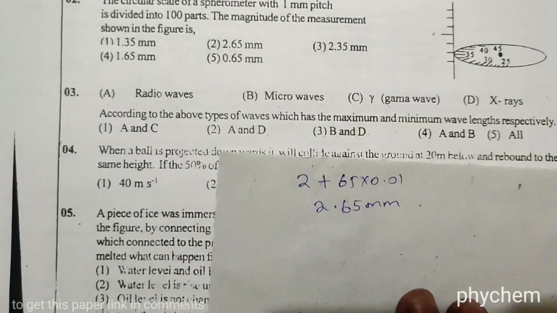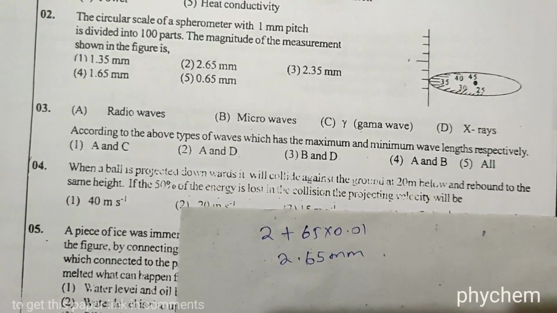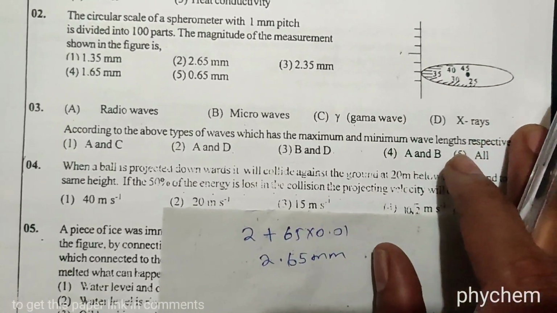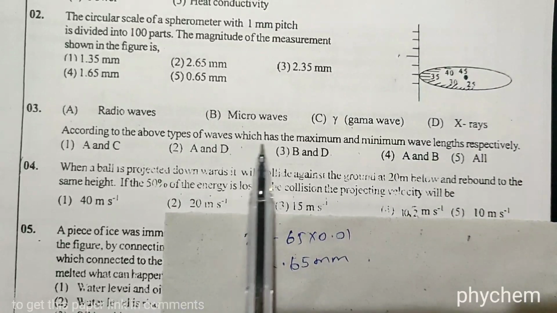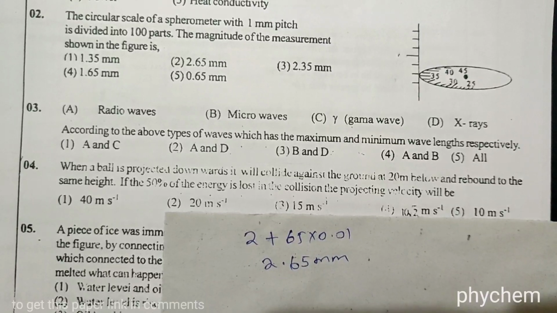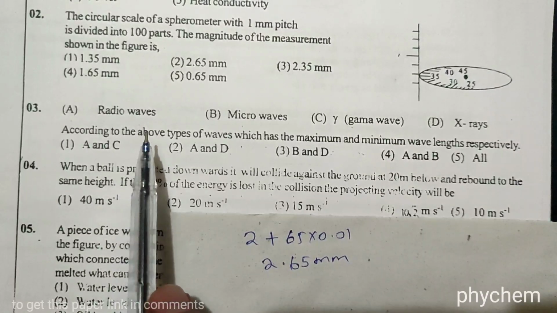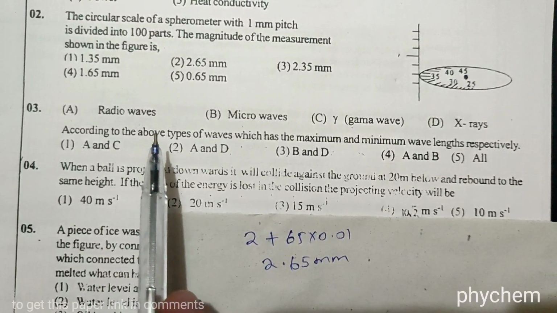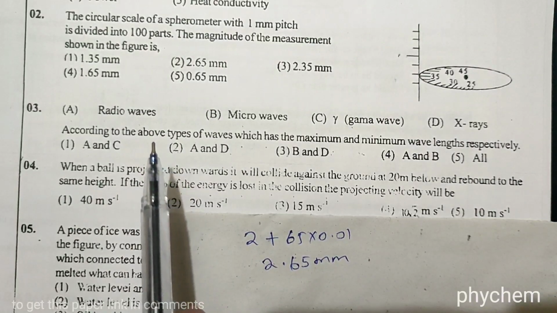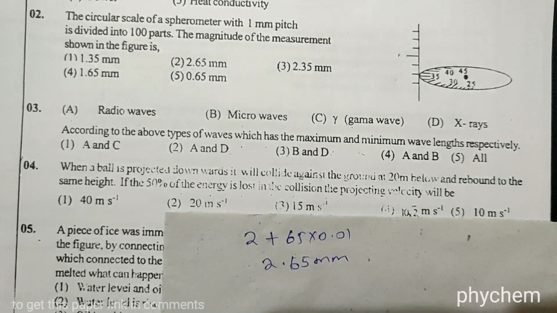Okay, the third one, question number 3. Radio waves, microwaves, gamma waves, X-rays. According to the above types of waves, which has the maximum and minimum wavelengths respectively? For answering this question, you have to get to know about the electromagnetic spectrum. What is the electromagnetic spectrum? The electromagnetic spectrum is created or designed by humans.